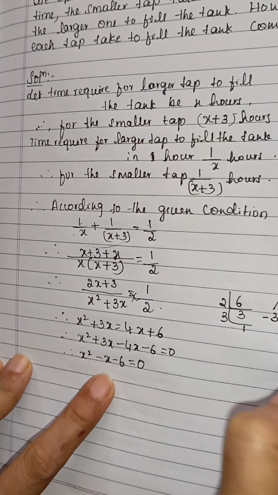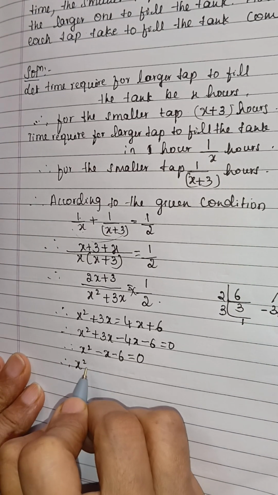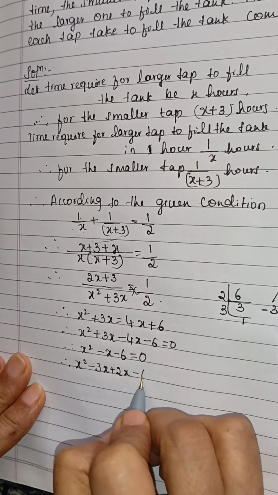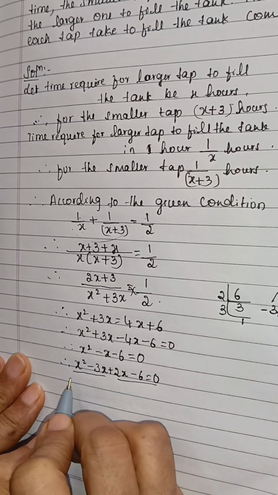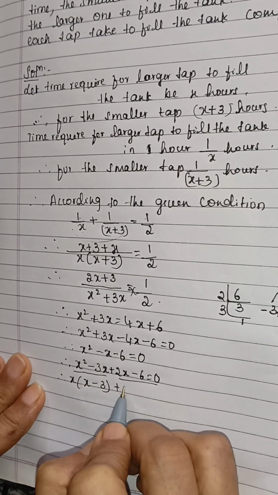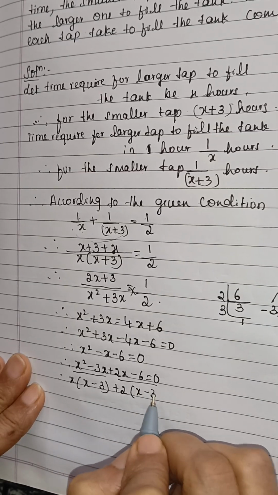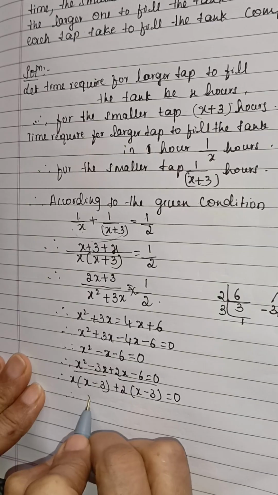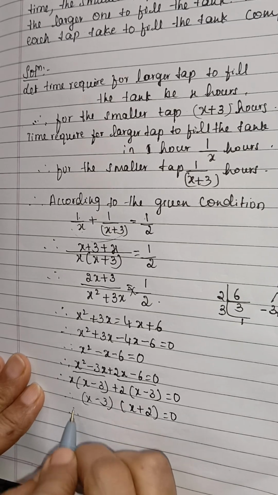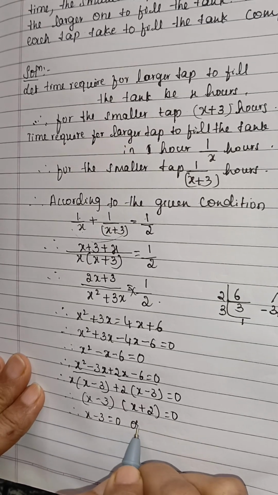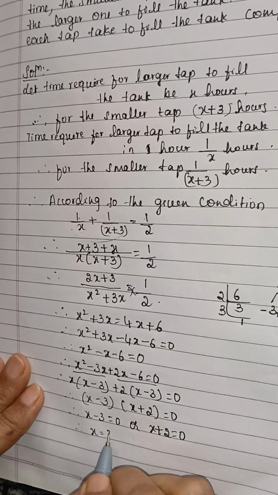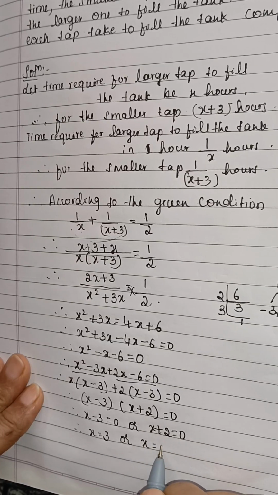Therefore x square minus 3x plus 2x minus 6 equals 0. Take x minus 3 common: x minus 3 into x plus 2 equals 0. Therefore x is 3 or x is minus 2.